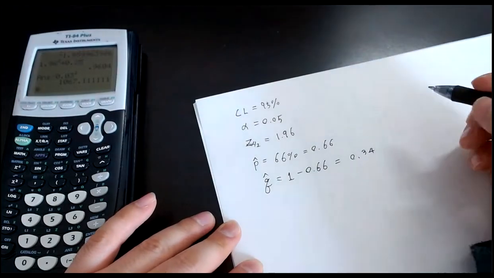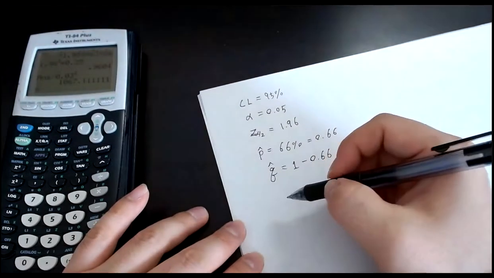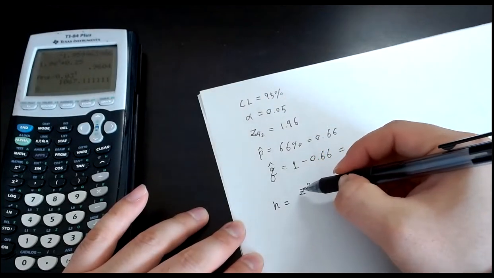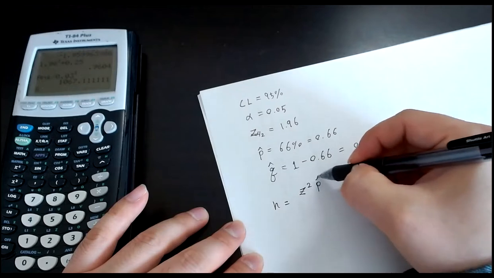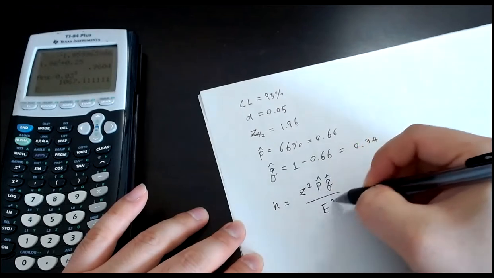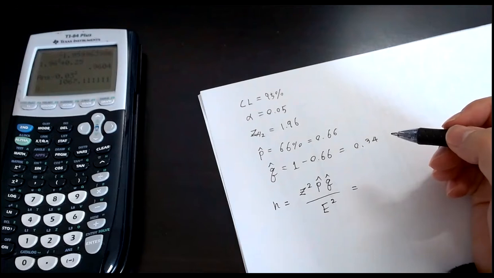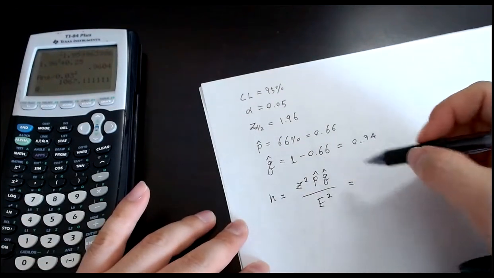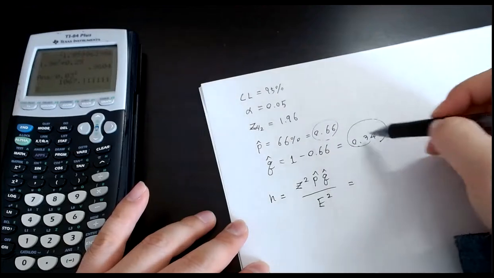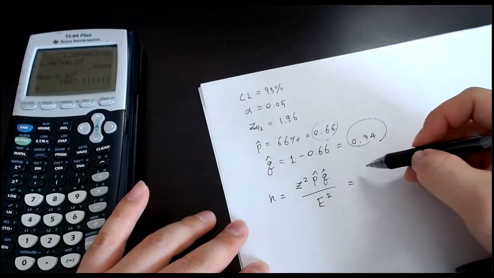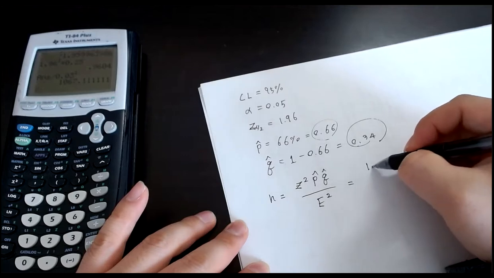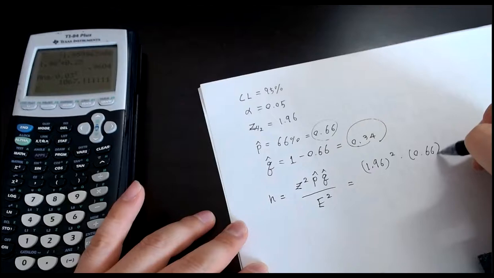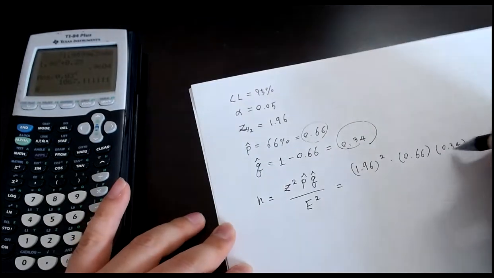So we use the formula n equals z squared, where z is z sub alpha over 2, times p hat and q hat over e squared. Since p hat and q hat are known, we don't have to put 0.5 into them. We plug in those two numbers respectively. So it's 1.96 squared times 0.66 times 0.34, divided by e squared.